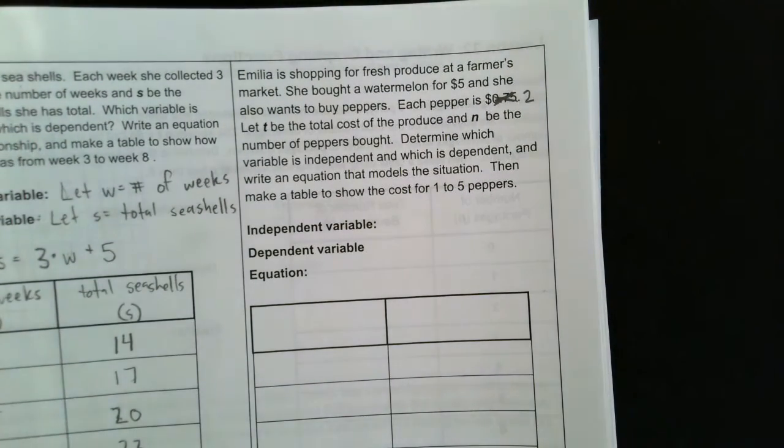All right. Let's try this one about Amelia. Shopping at the farmer's market. She bought a watermelon for $5, and she also wants to buy peppers. Each pepper is $2. Let T be the total cost of the produce and N be the number of peppers she bought.